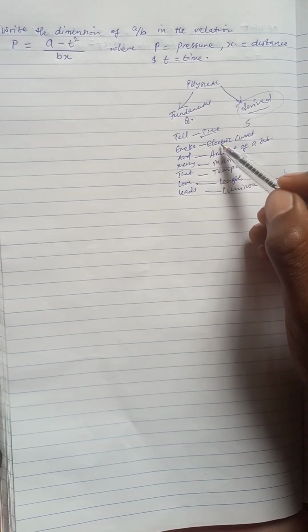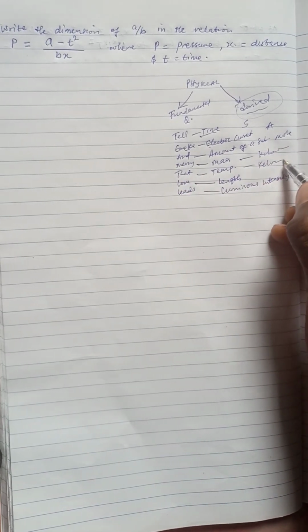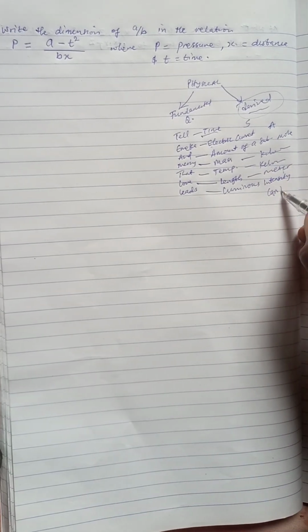So the SI unit for time is seconds, the SI unit for electric current is ampere, the SI unit for amount of substance is mole, the SI unit for mass is kilogram, the SI unit for temperature is Kelvin, the SI unit for length is meters, and the SI unit for luminous intensity is candela. So that's the SI units.